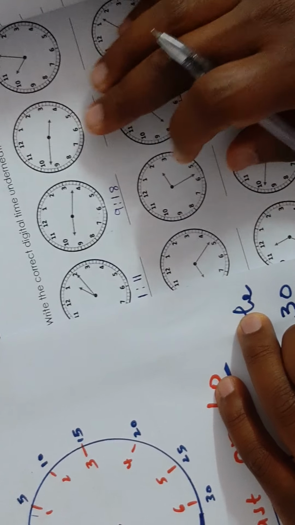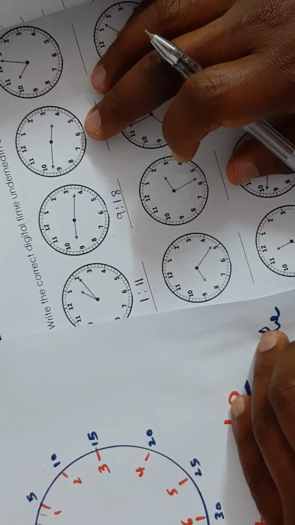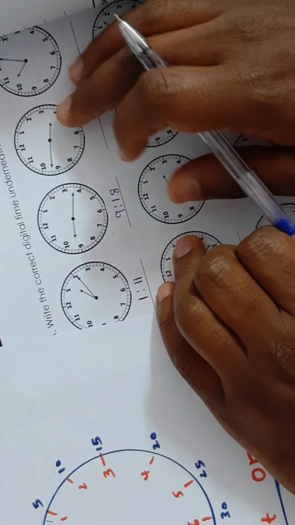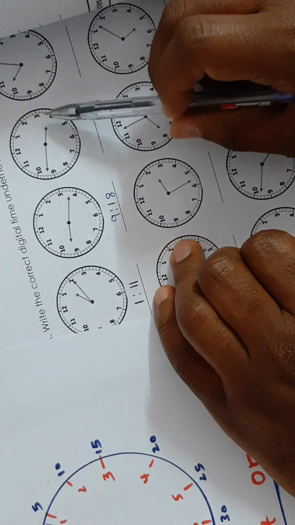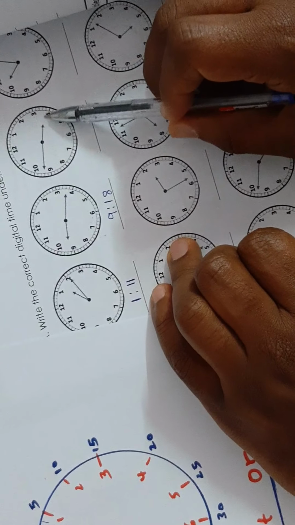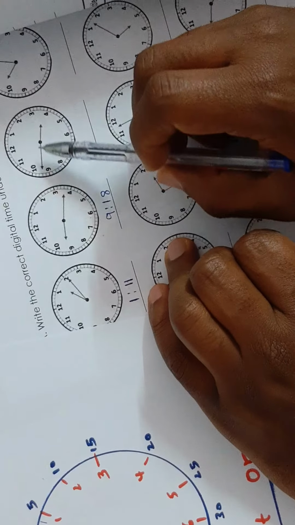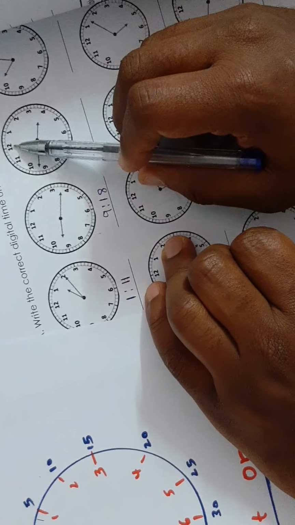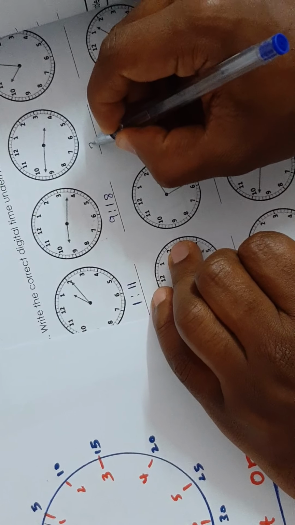Now to move on, we have the next one. You can tell this one is between 3 and 4. So the time is not 4, the time is 3, because the hand is between 3 and 4 and has not reached 4. So we can tell that the time is 3.